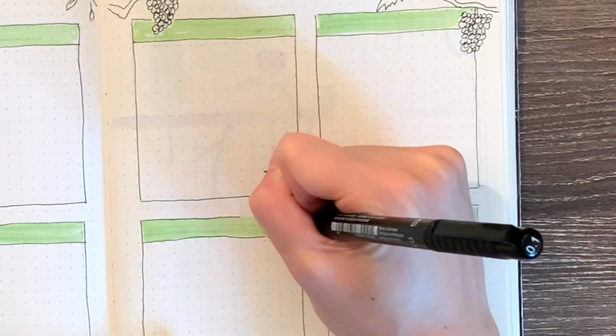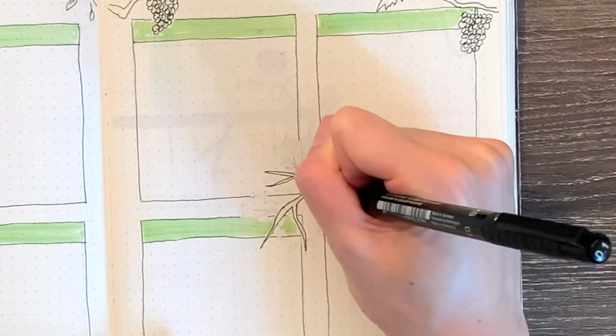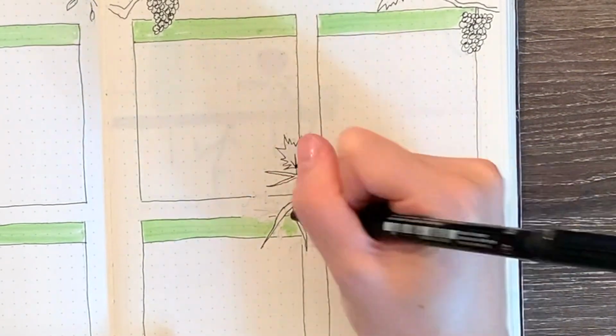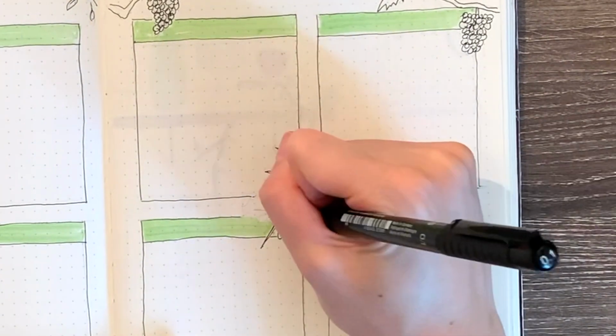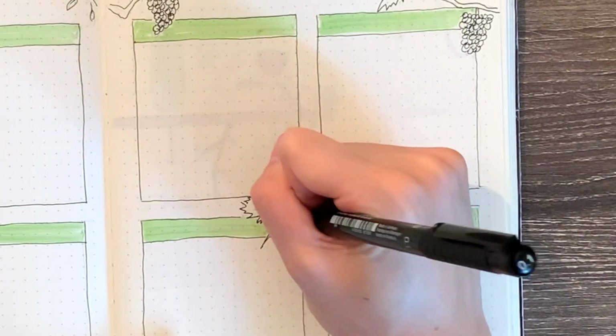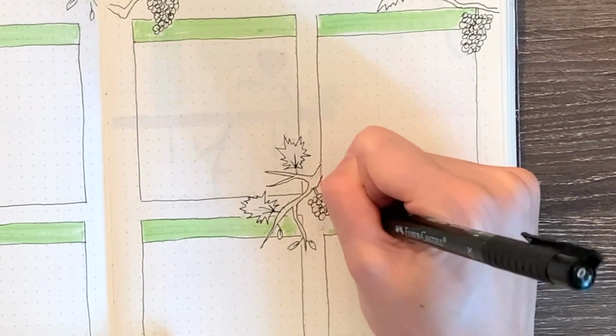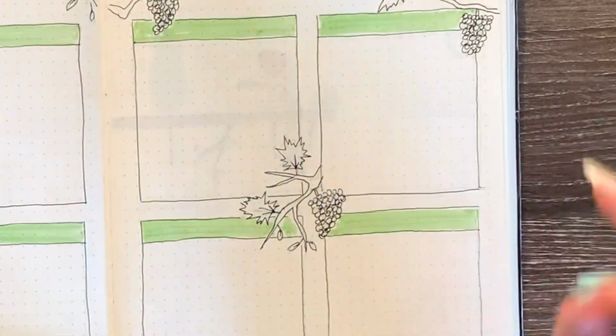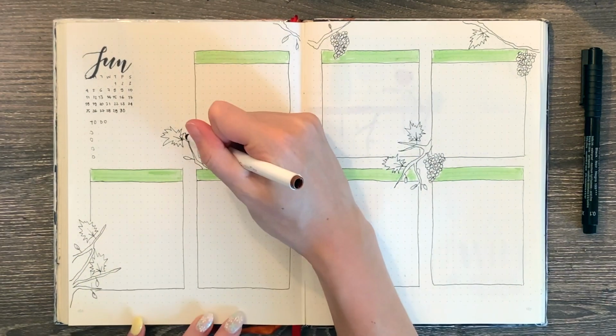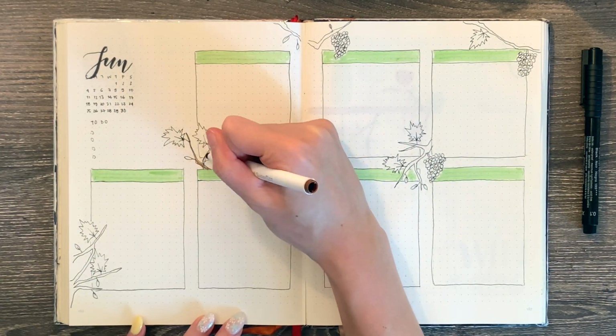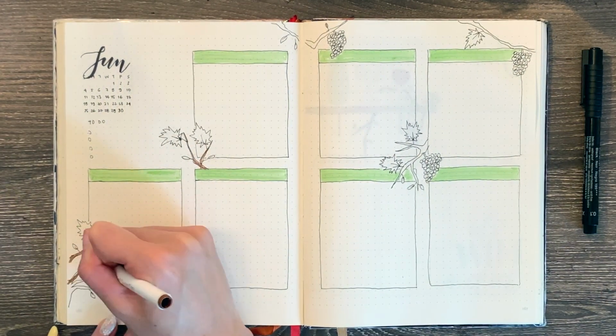If you're unsure where to add your artwork in this kind of spread, I really suggest doing one that overlaps with the boxes. You can see here how it starts on the box in the top right, but then it crosses over in front of the other boxes, and I think this is a good trick for integrating the artwork with the weekly spread, making it look a little bit more sophisticated.